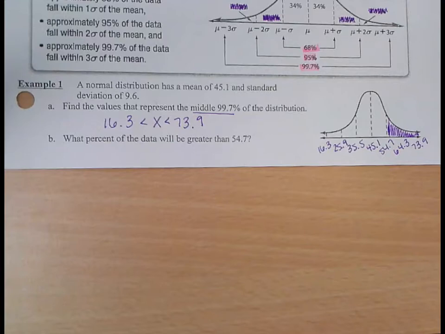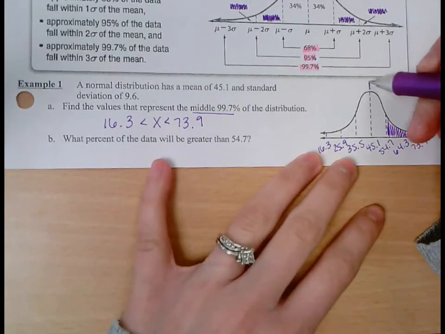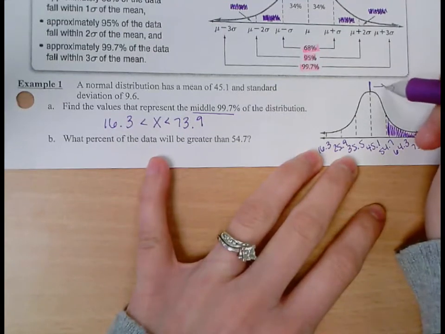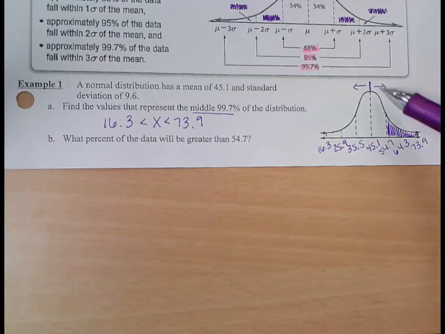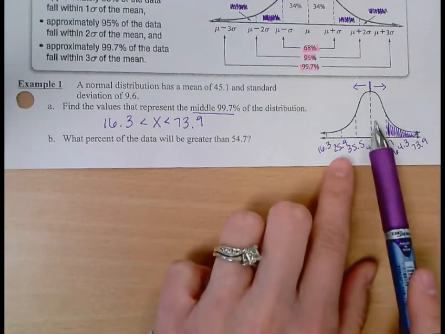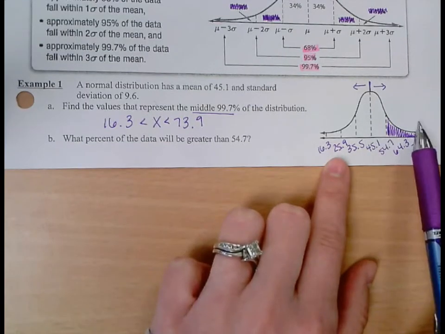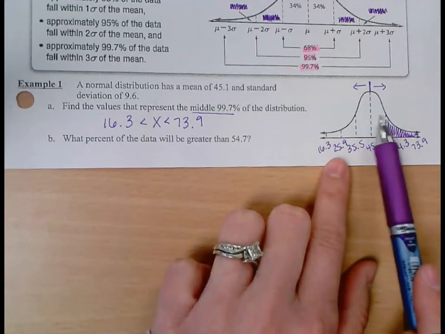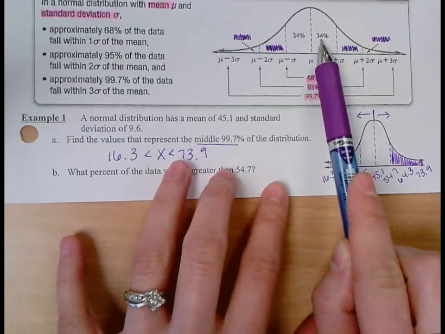It's just problem solving. I know from the mean in either direction, that is 50% of the data. So the mean divides that curve completely in half. So I know that the region I'm looking for is 50% minus whatever the percentage is here, which you could find from up here.